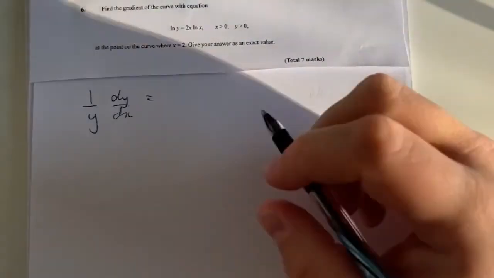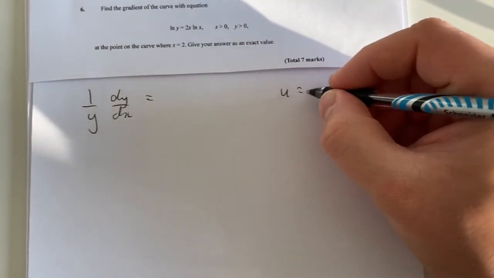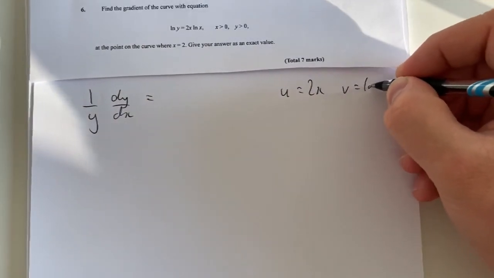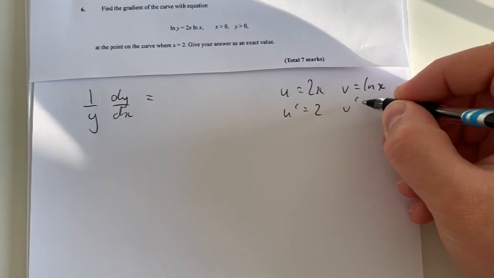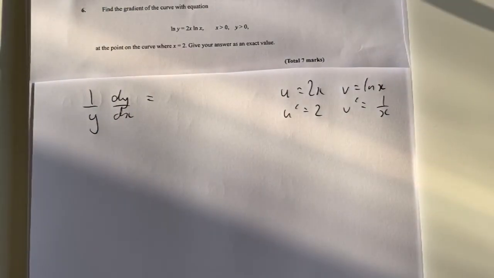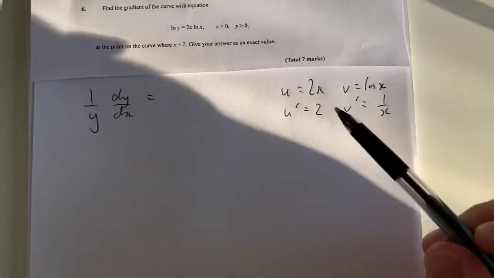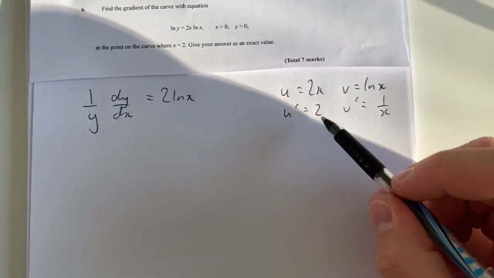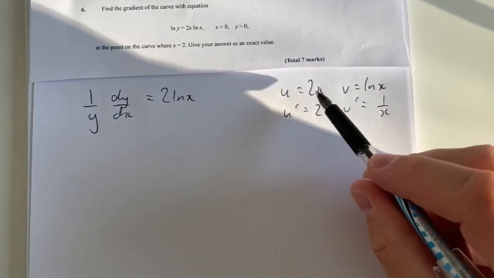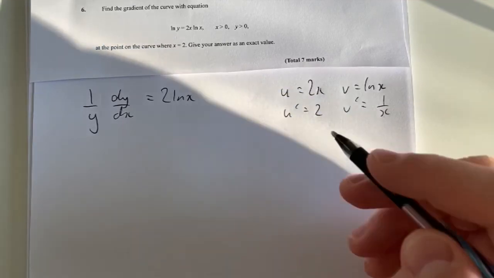This is a product rule because it's 2x and log x, which will differentiate to 2 and 1 over x. So u dash v, 2 log x, plus u v dash, 2x times by 1 over x is just 2.